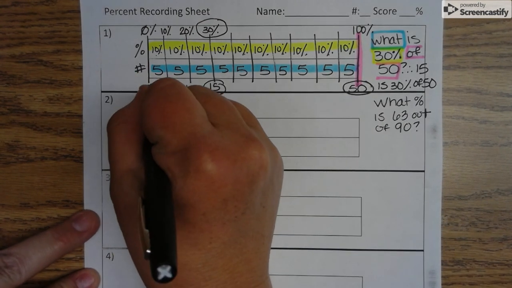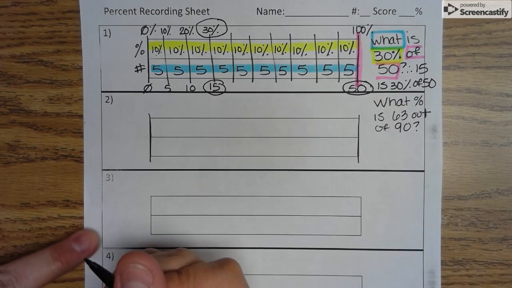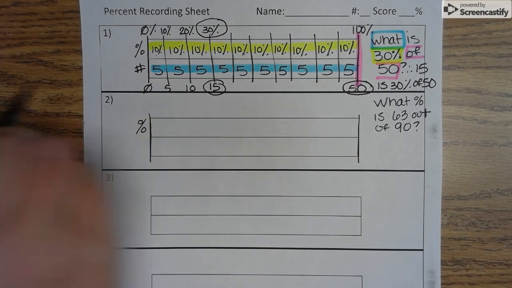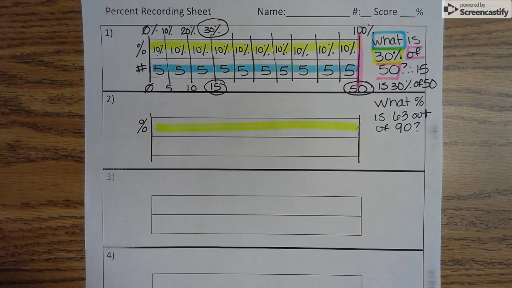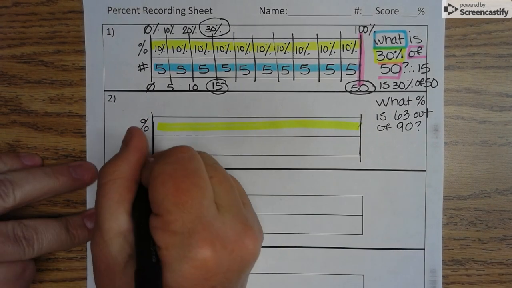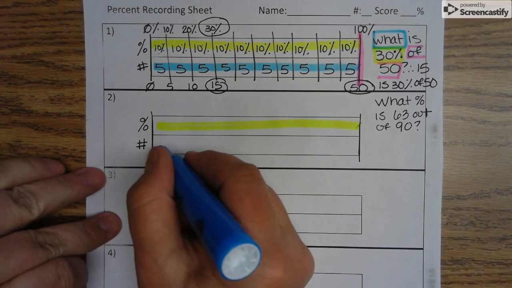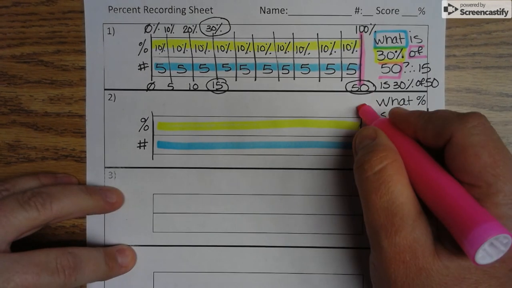So looking at both ends of our bar model, we're going to start by just extending that line so we can add a little bit on the outside. The top bar, of course, is represented by percent. We're just doing a quick highlight in yellow of that. The bottom bar is our numbers for our parts that we're going to highlight in blue. And at the end, this represents our whole amount. We're going to highlight that in pink.